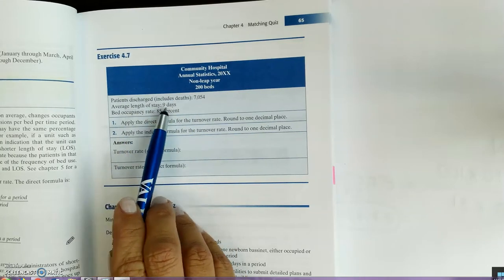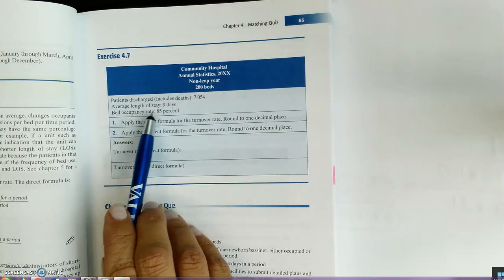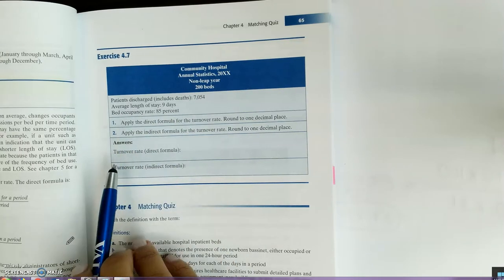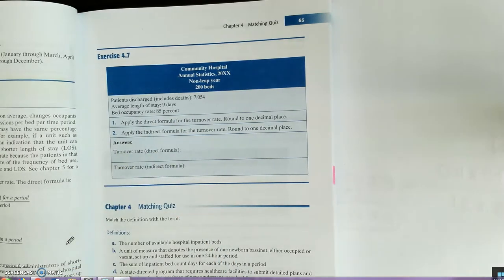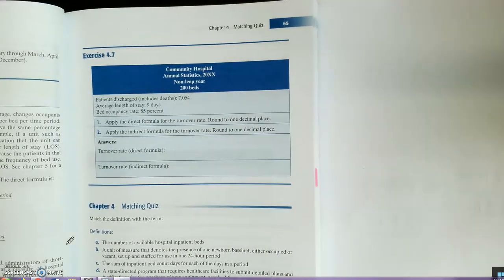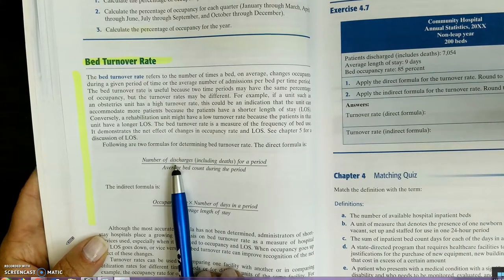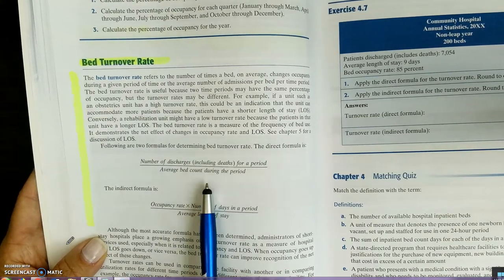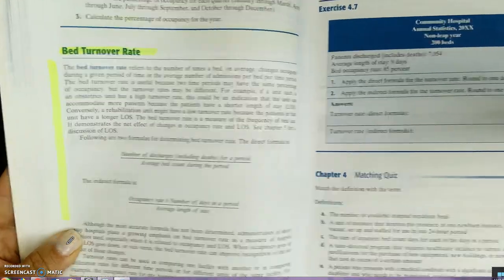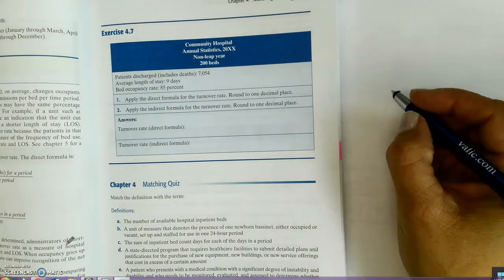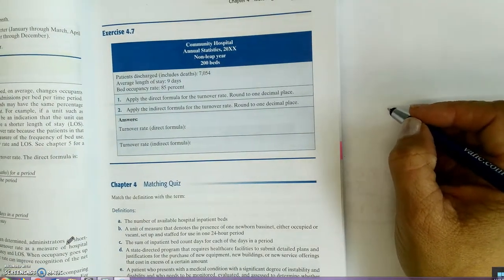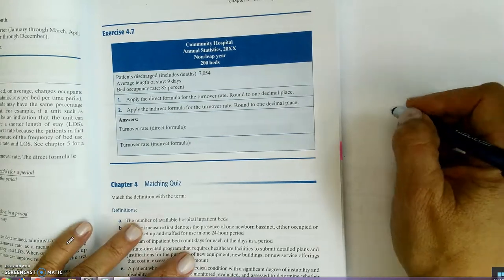The average length of stay was 9 days, and the bed occupancy rate was 85%. And so number 1 says apply the direct formula for the turnover rate and round to 1 decimal place. The direct formula is the number of discharges, including deaths, over the average bed count. Super easy, right? So how we're going to set this up is the number of discharges.